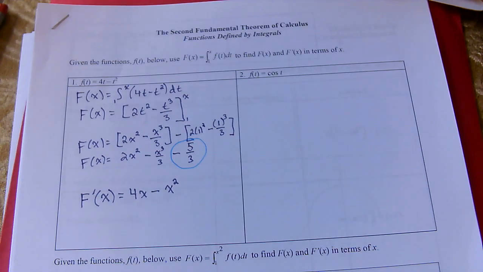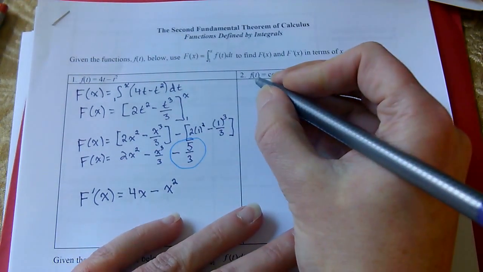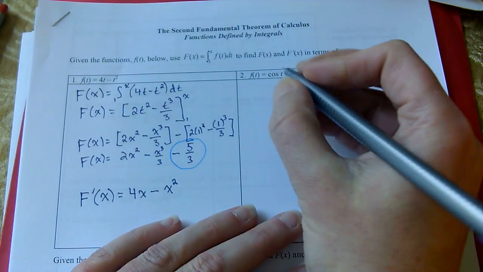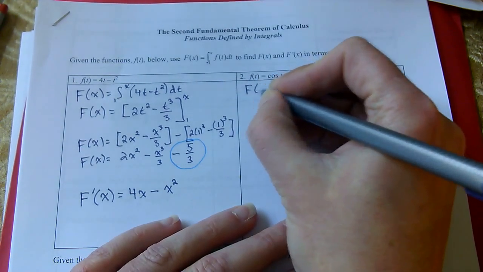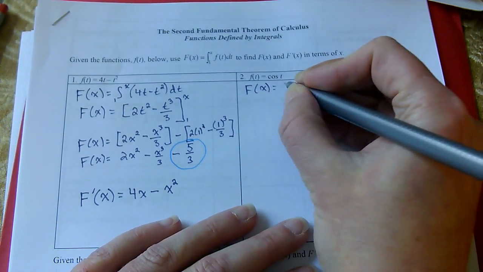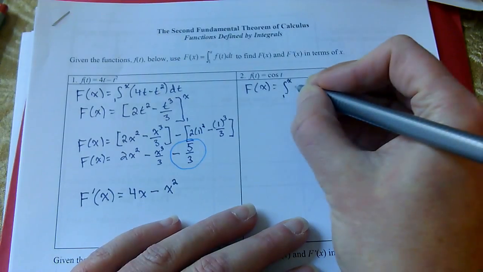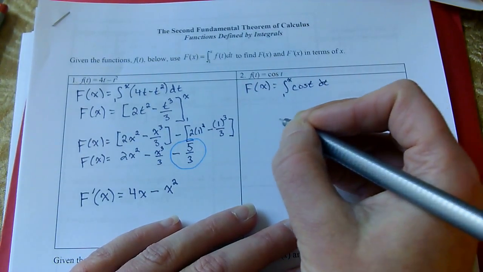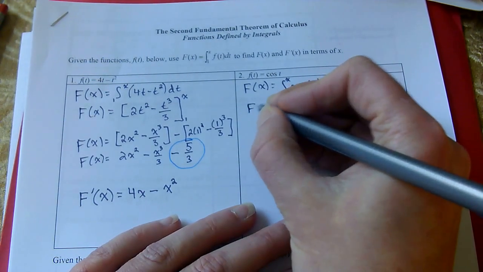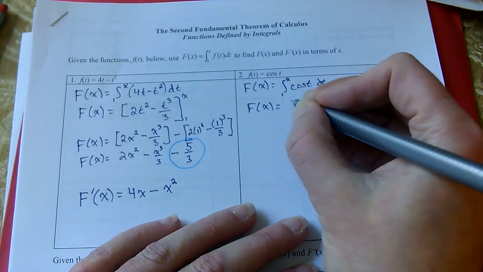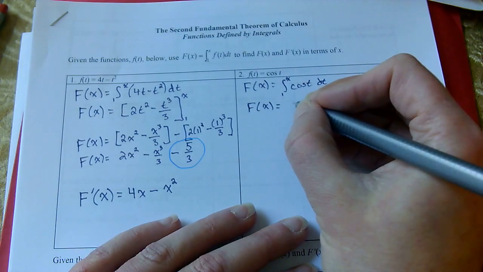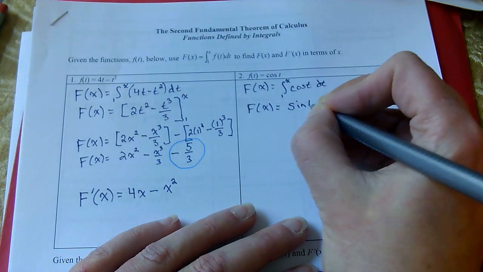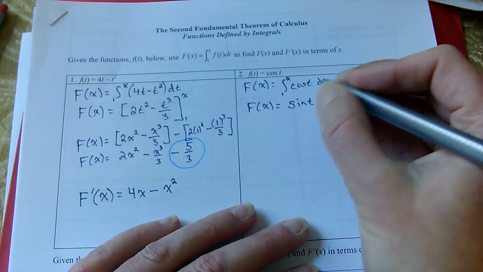All right, so let's do the next one. What if little f of t was cosine? Well, capital F of x is the integral from 1 to x of cosine t dt. So we're going to take the antiderivative. And the antiderivative of cosine is sine, because the derivative of sine is cosine.